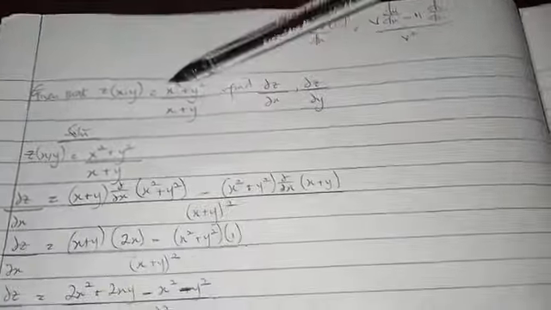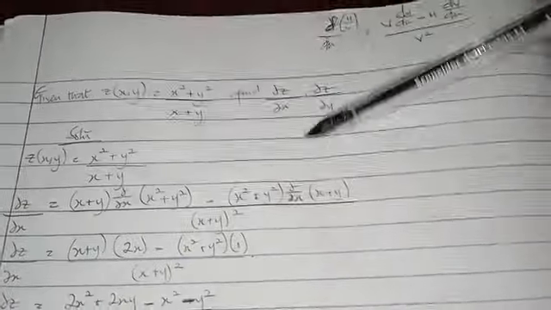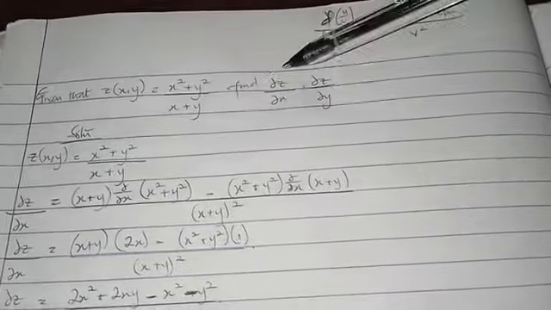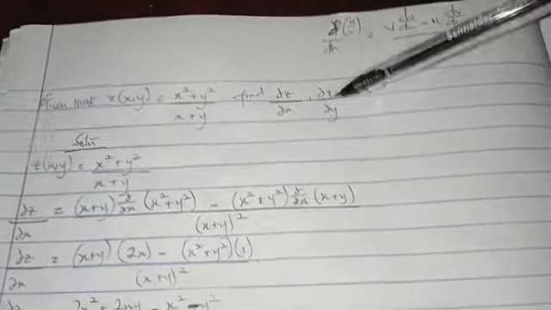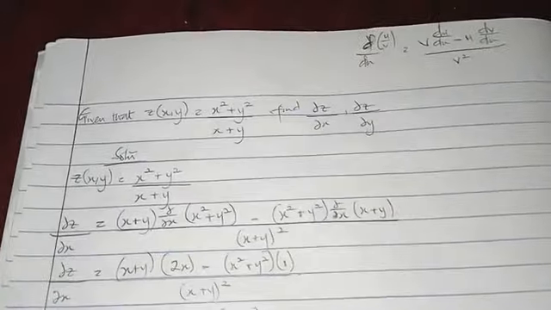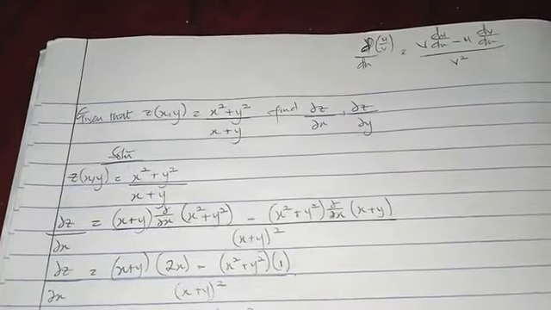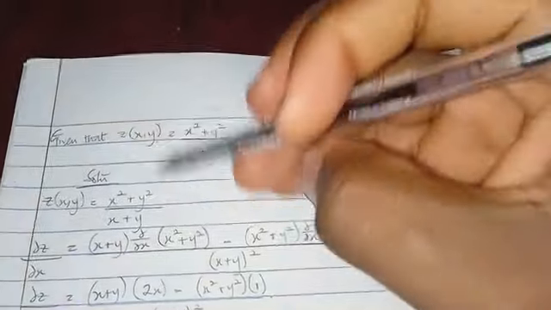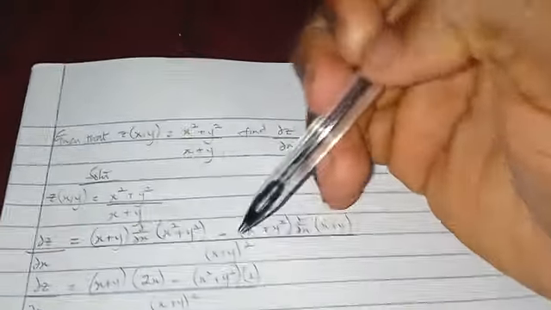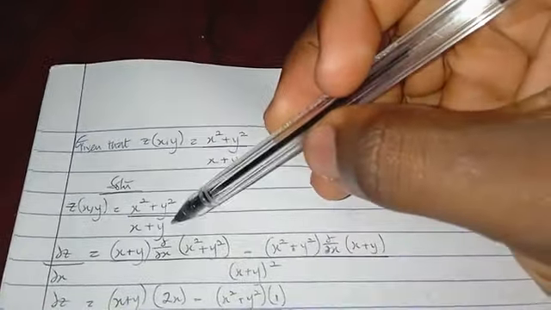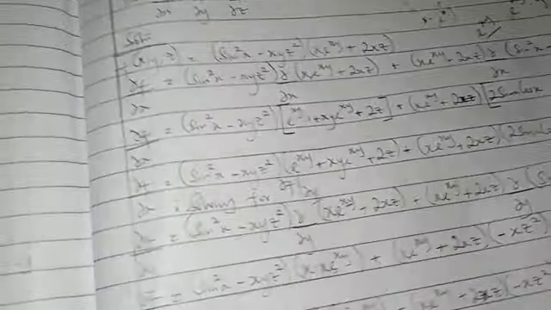Given that z of x, y is equal to x squared plus y squared all over x plus y, find partial z over partial x, partial z over partial y. Solution: you write down your function you're given. You look at the predominant rule. That's how I call it when I'm explaining to my friends. Predominant rule, like the major rule. There are different rules that could apply, like this question now. Definitely, there are different rules here.